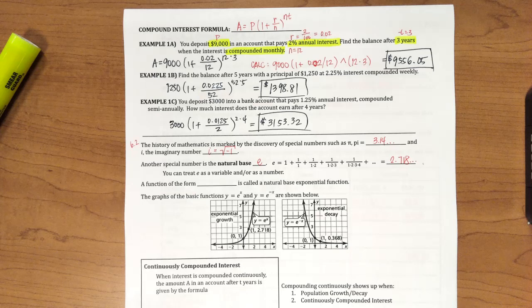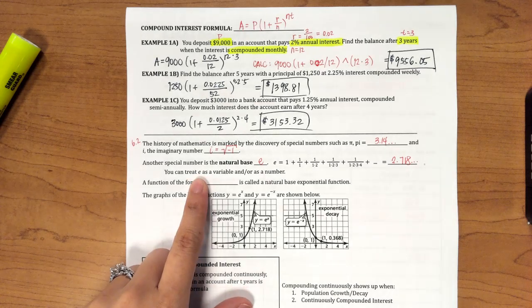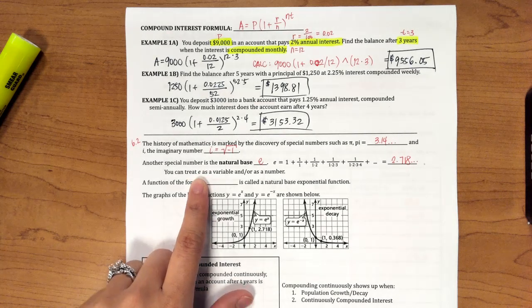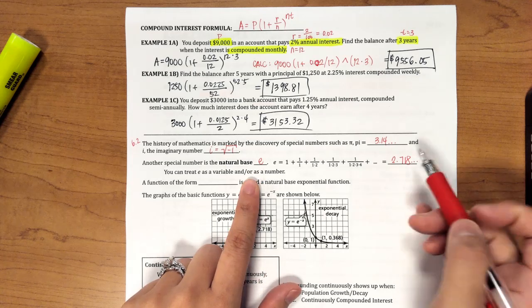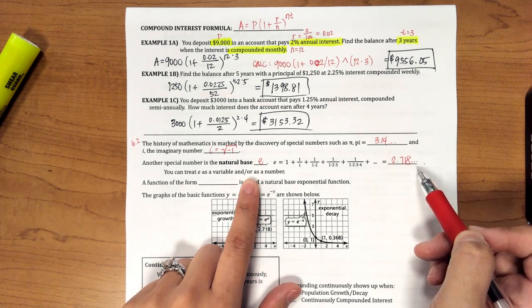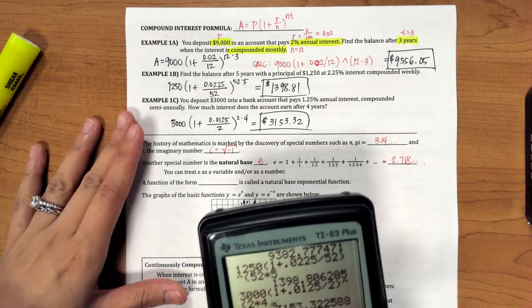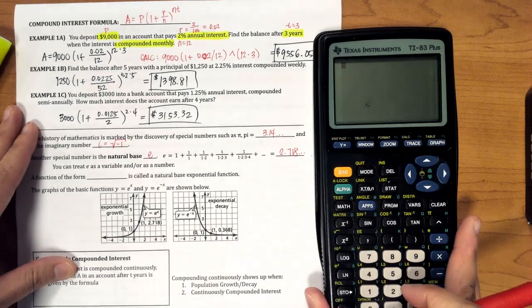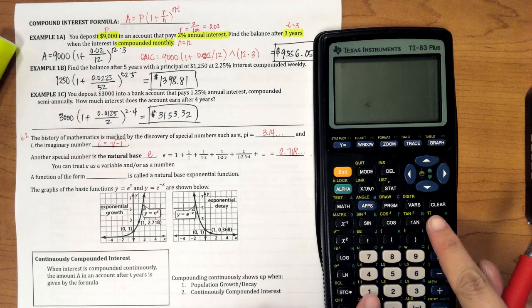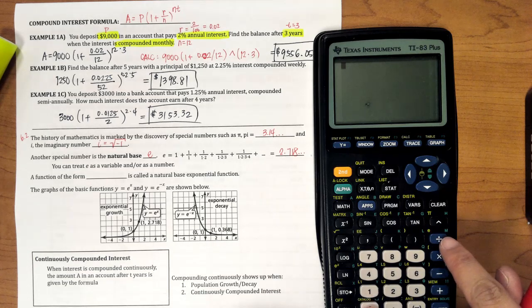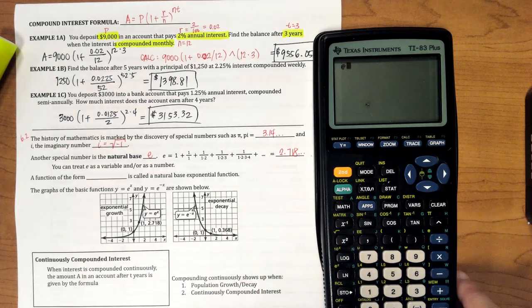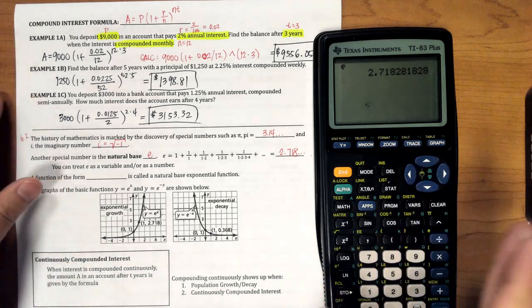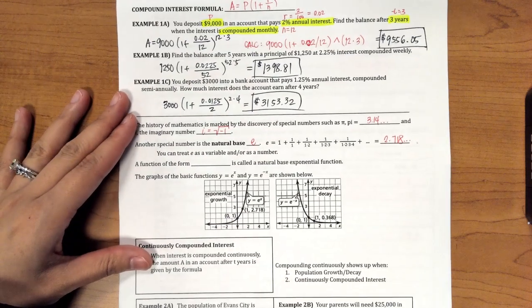You can treat e like a variable, like pi, like 3 pi or 3e, or you can treat it as a number and multiply 3 times 2.718. On your calculator, 2.718 shows up as a variable right here, right underneath pi. Do you guys see the division symbol? You can go second e, and that gives you the number. Okay, so it's pre-programmed into your calculator.